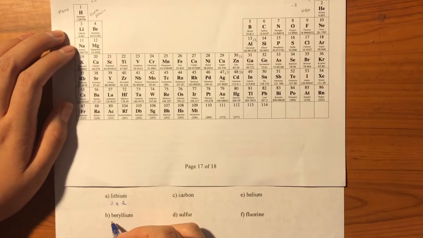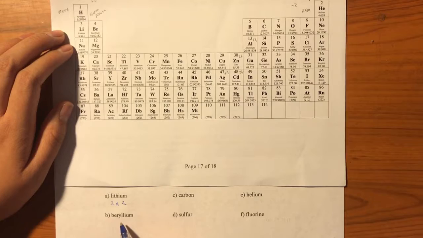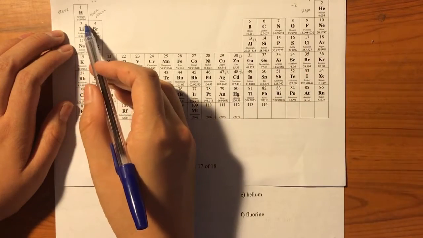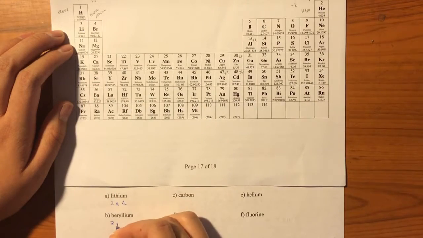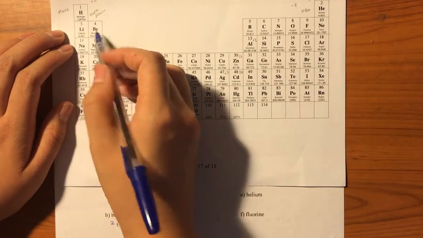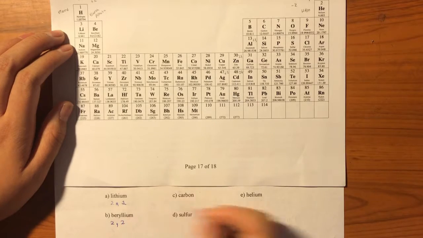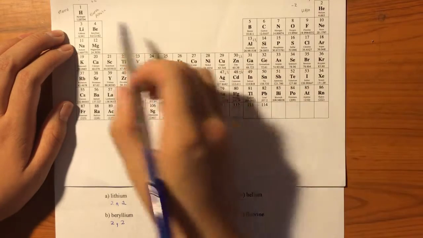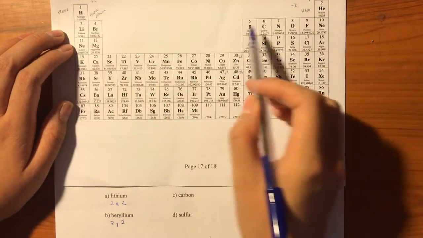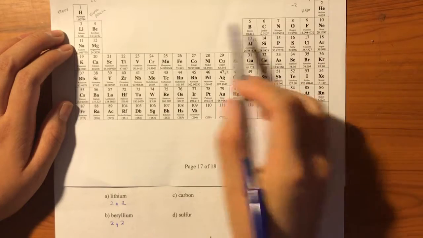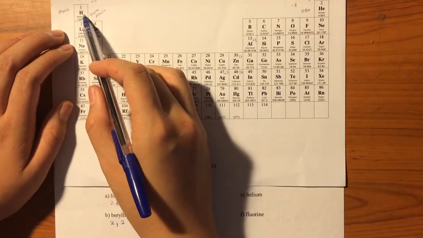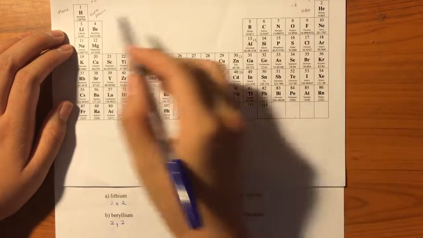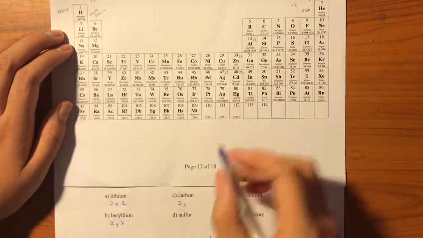Now let's do B, beryllium. Again, we have to locate where beryllium is. So 1, 2 in the first level, and 1, 2 in the second level. C, carbon. We have to look for carbon, and carbon is atomic number 6. In the first energy level, it has 2. In the second energy level, it has 4.